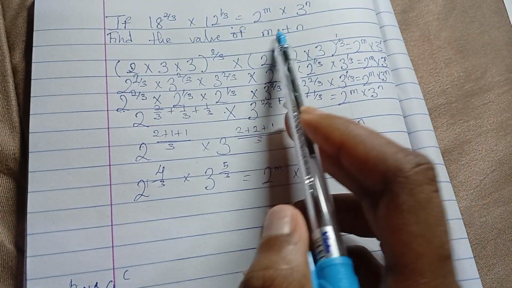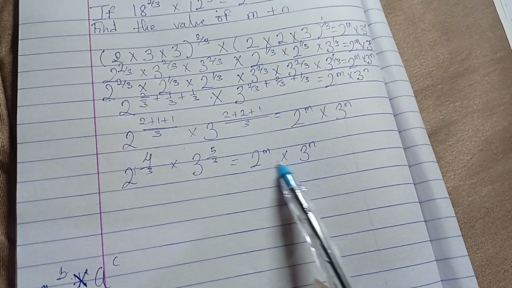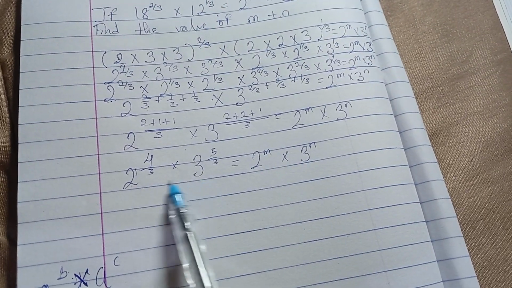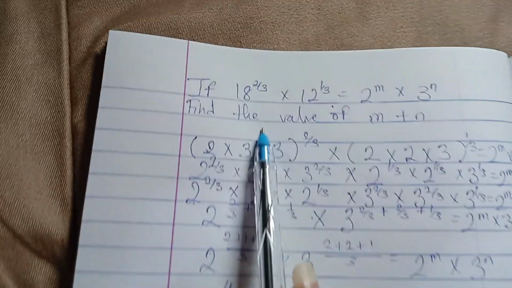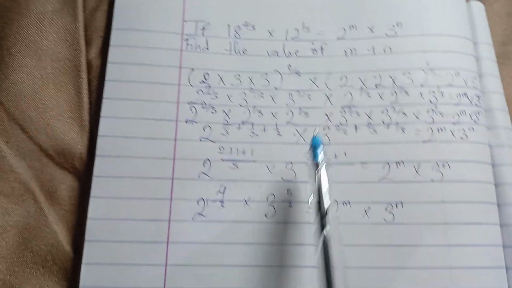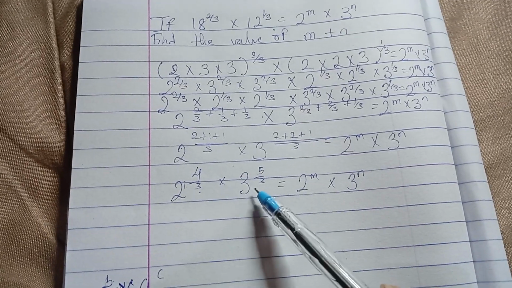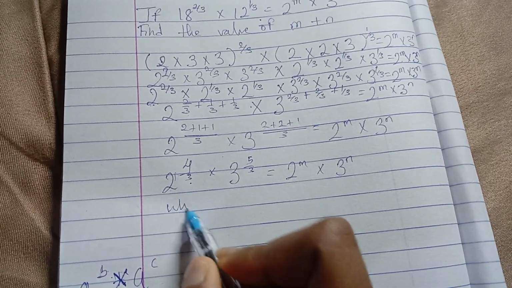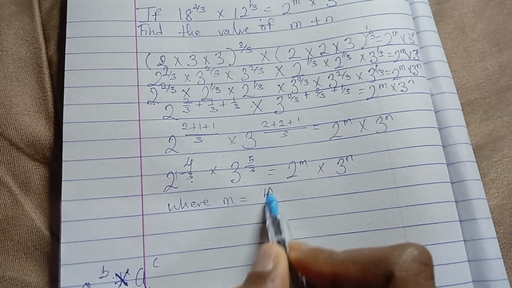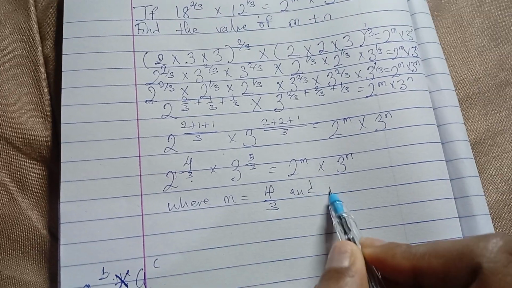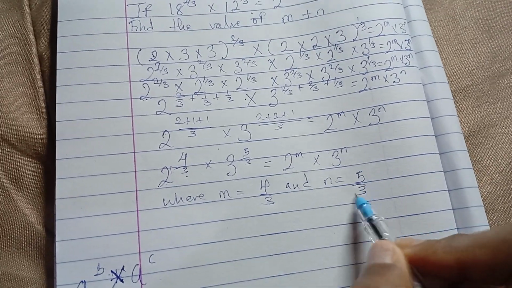Remember, the question says that we should find m plus n. We've already been able to simplify what we had before. See what we now have. So this is our m, this is our n, where m is equal to 4 over 3 and n is equal to 5 over 3.